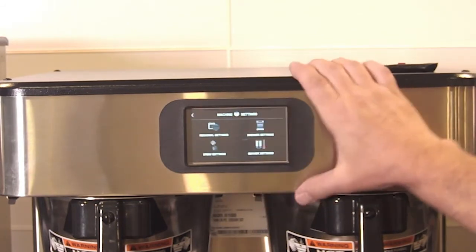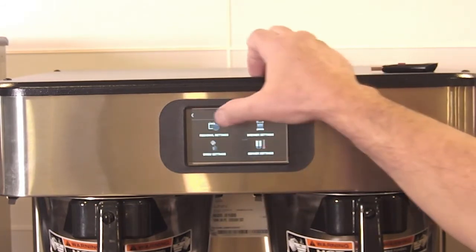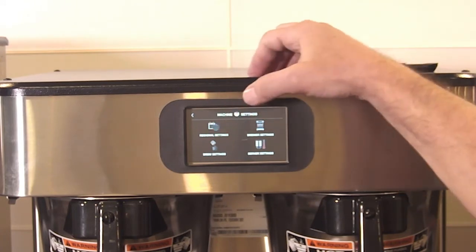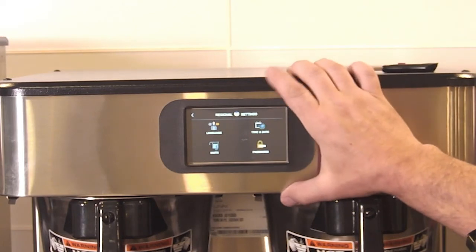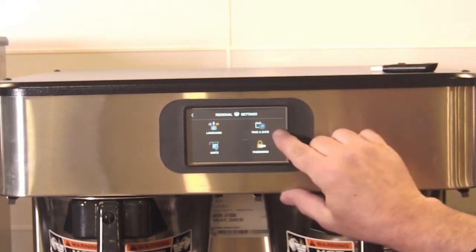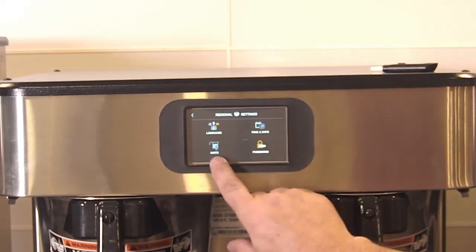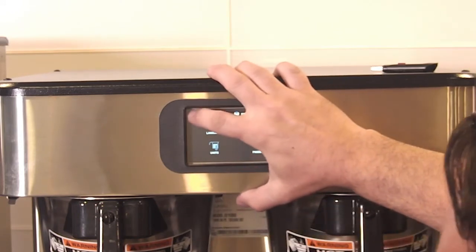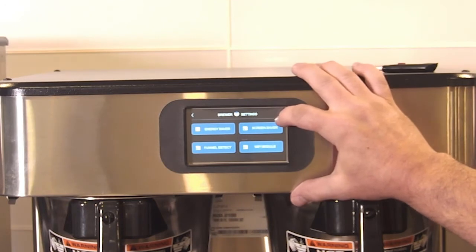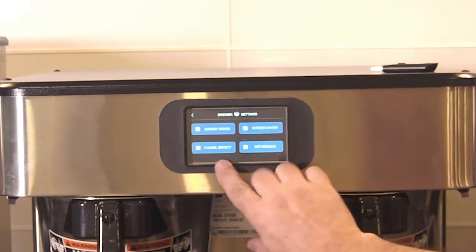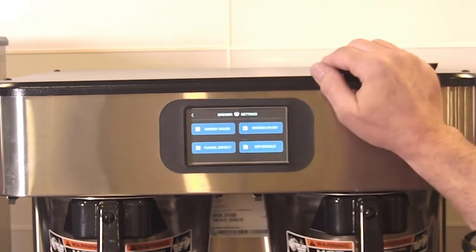On the machine settings, we have the regional settings, which is like time and all that. Password, time, language, and units between metric and standard. Brewer settings, screensaver, Wi-Fi, funnel detect, and energy saver.